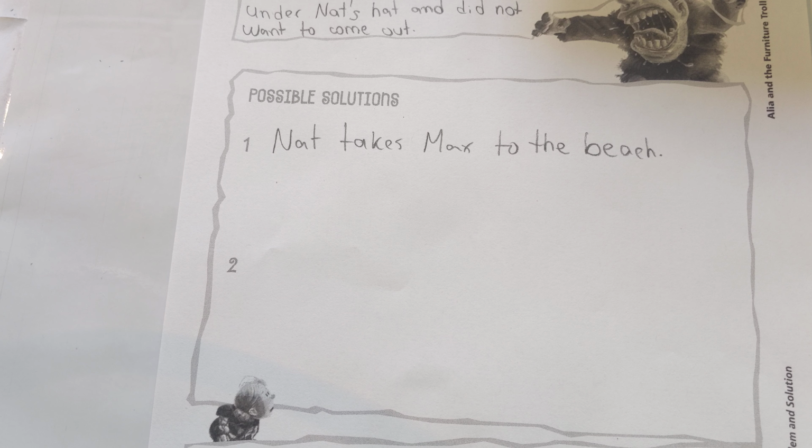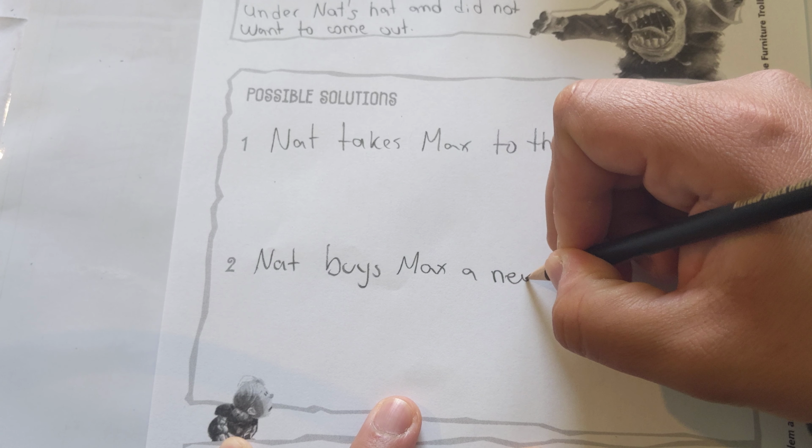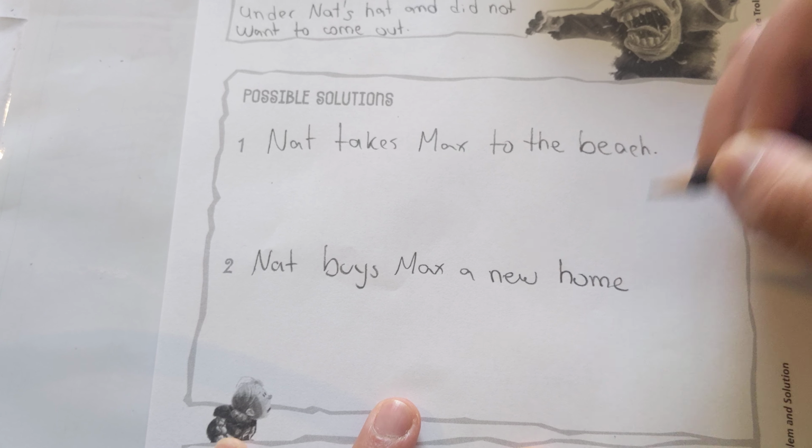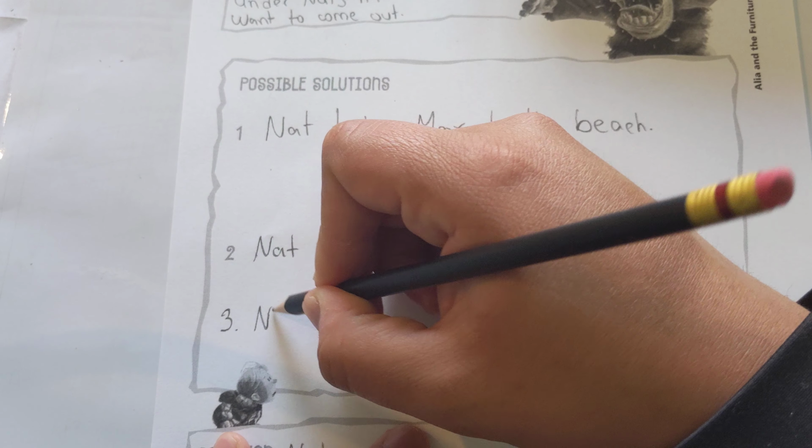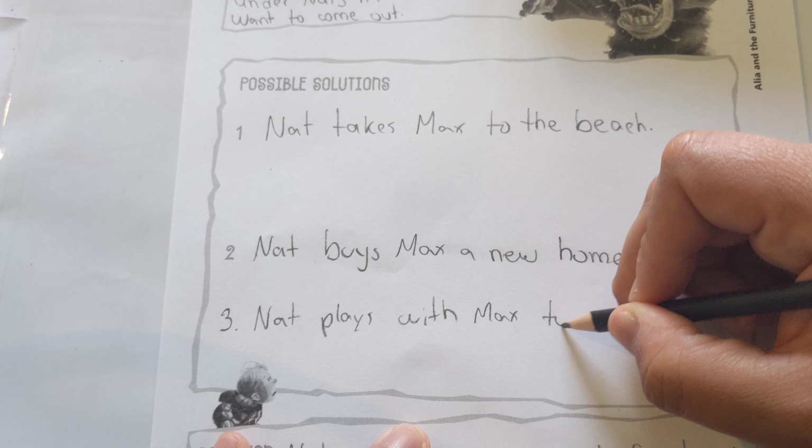What's another thing that Nat could have done? Maybe buy a whole new, what do you call that? Bowl, right? Like a crab bowl, or what is it that they live in? I could buy him a new home, right? Nat buys Max a new home. Maybe Nat plays with him. Nat plays with Max to make him happy.